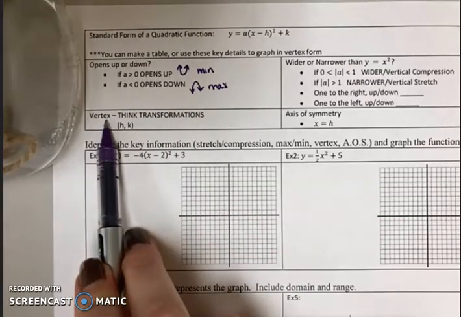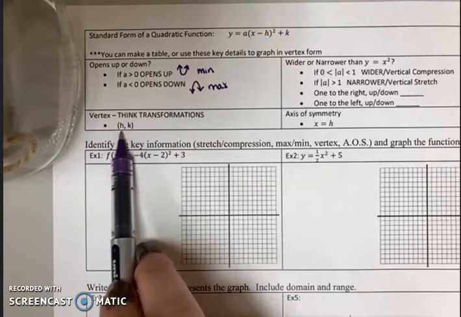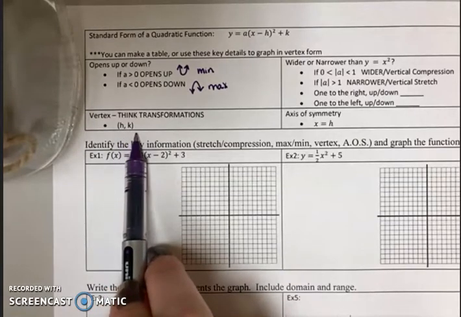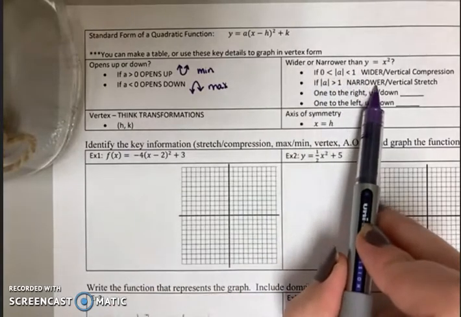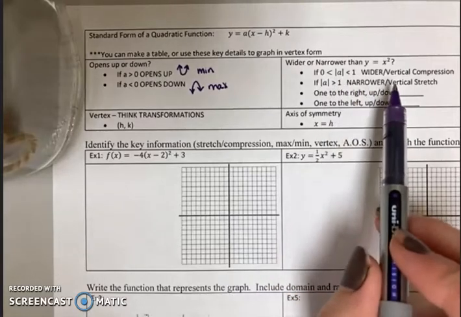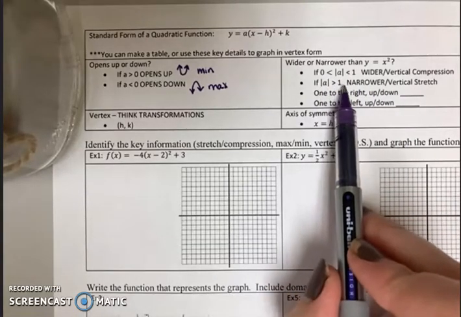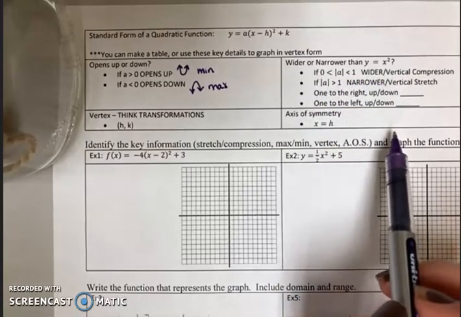The vertex, which is the max or the min, was identified using the h and k values, and we must write it as h comma k. Stretches and compressions, if the a value was something other than 1, that's when we would have those. So if a was greater than 1, it would be a stretch. If it was between 0 and 1, that's when it's a compression.